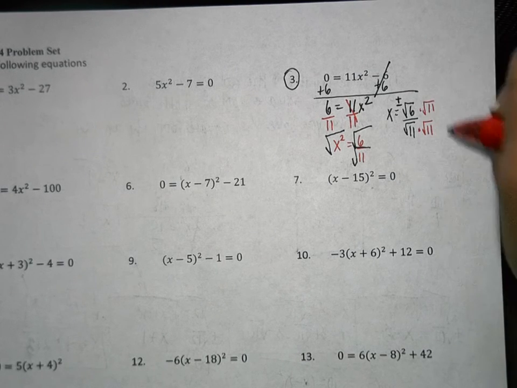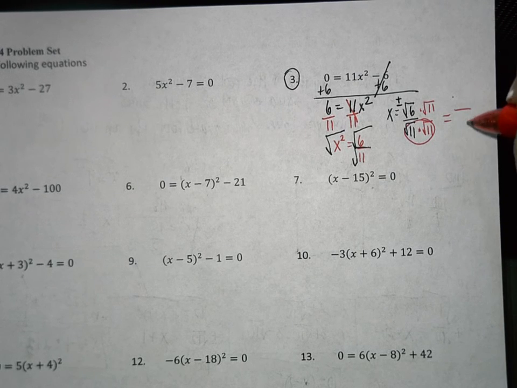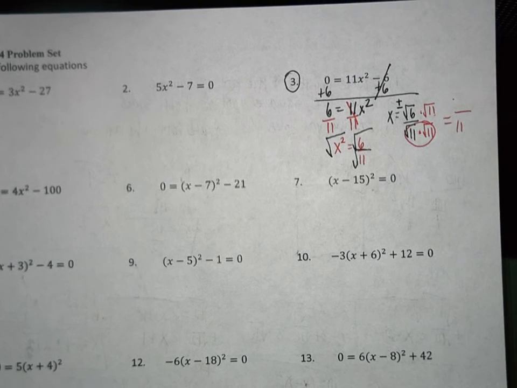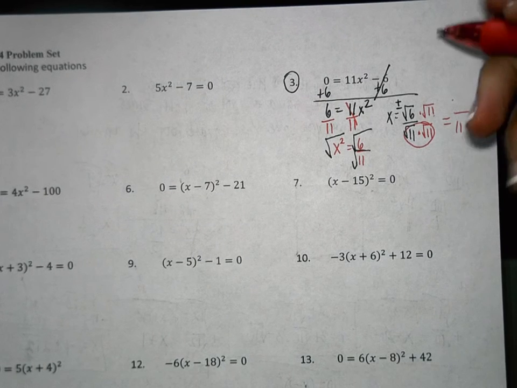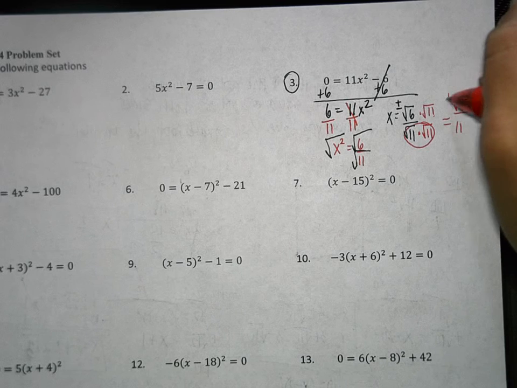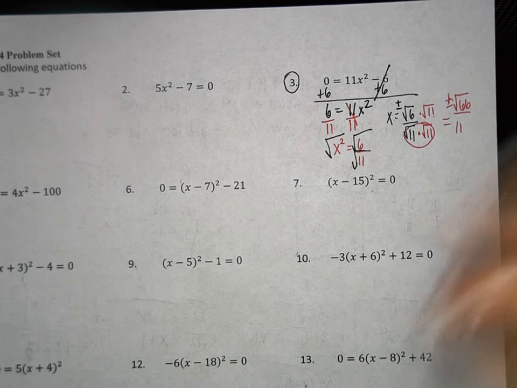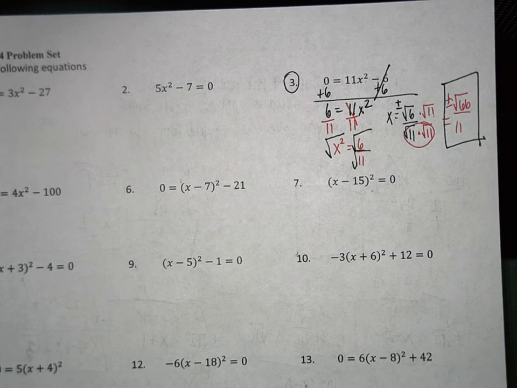So this ends up becoming 11 in the denominator. Can I break up the 6 or the 11 to make any pairs? No. 6 will break down to 2 and 3. 11 can't break down. So there aren't 2 of any numbers. So we just multiply them together, and that makes what? Root 66. So that's my answer. Plus or minus root 66 over 11. That is funny, and that was not even done on purpose.